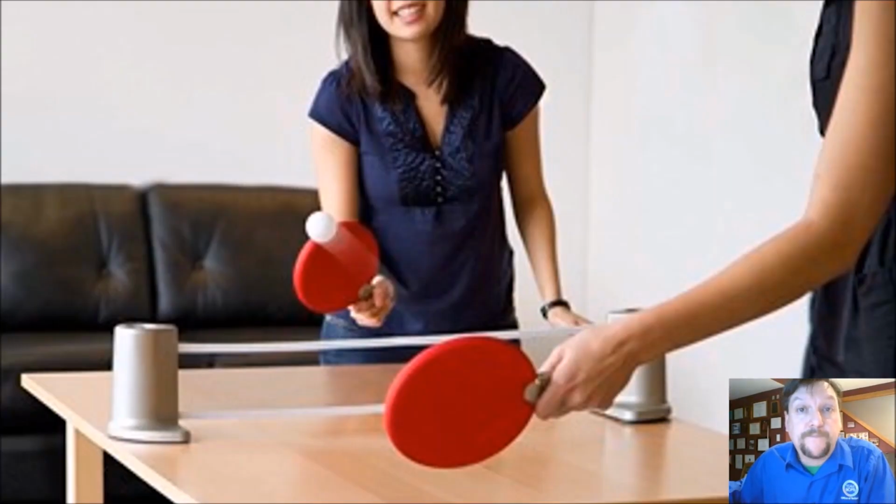Even in ping pong, we look for patterns in motion. Good ping pong players are able to hit the ball off the paddle onto the table of their opponent very quickly. The other player in turn has to predict where that ball is going to be in order to hit it back.